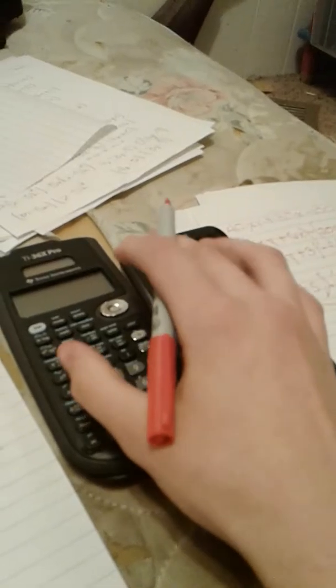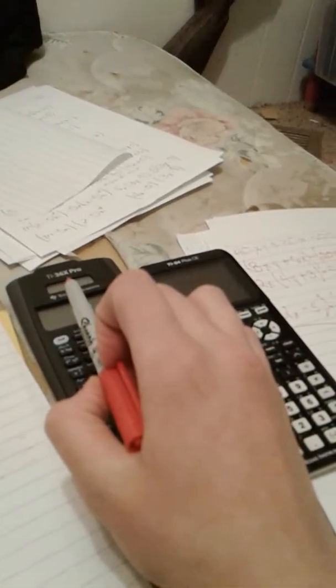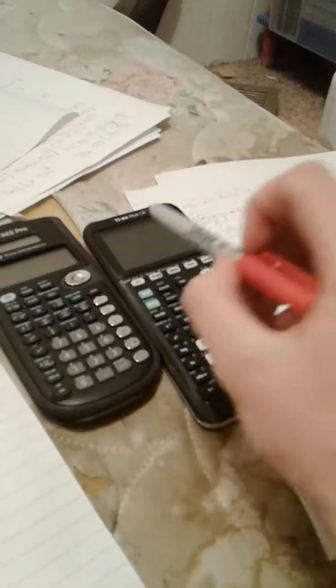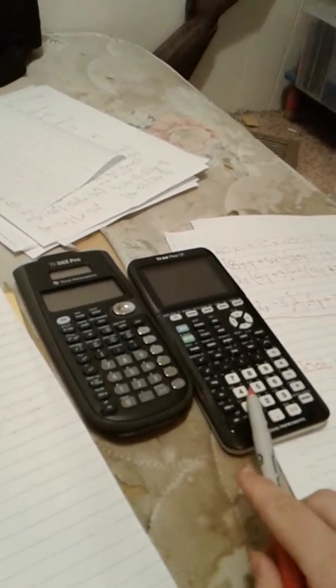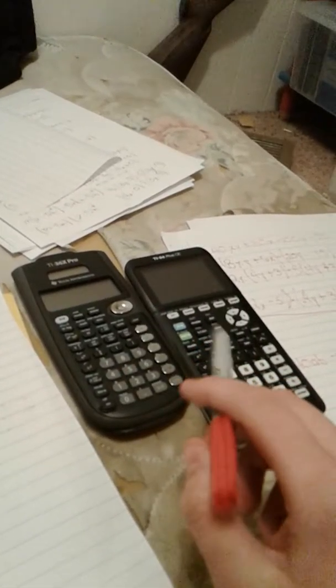See, I got my calculators over here if I need any help. We got the TI-36X Pro, and I got the TI-84 Plus CE, which is a different name for a graphing calculator. If you want to purchase these calculators, this one's $150, this one's $20. You can get them at Staples.